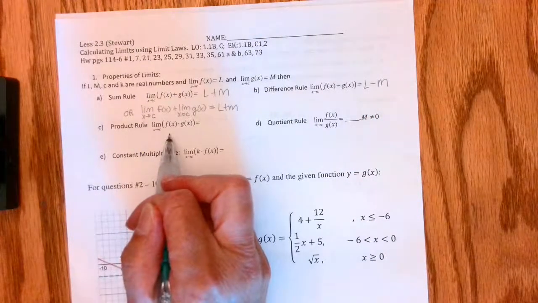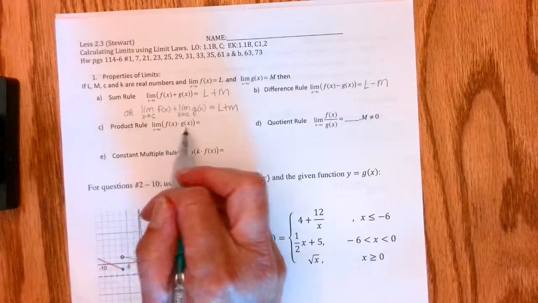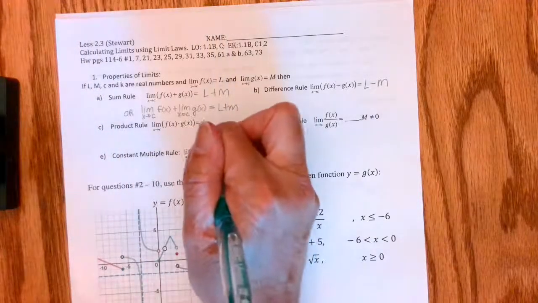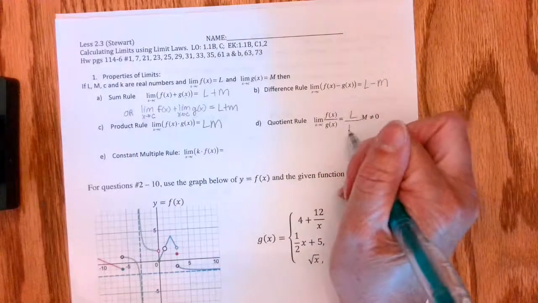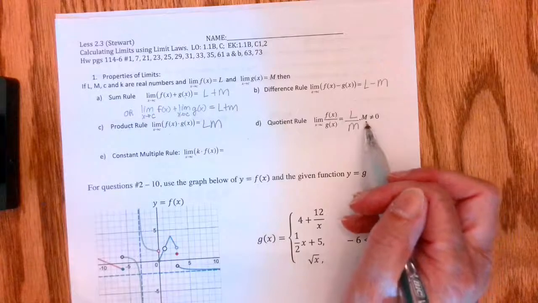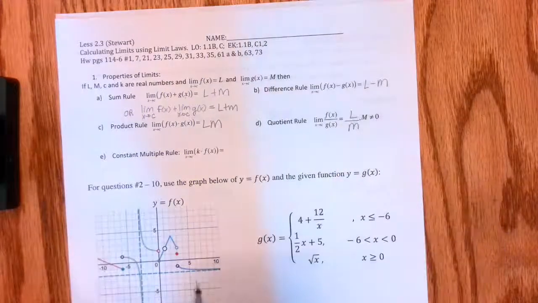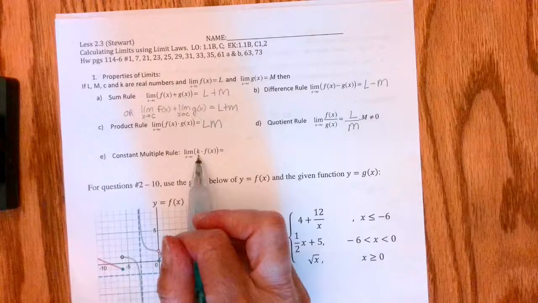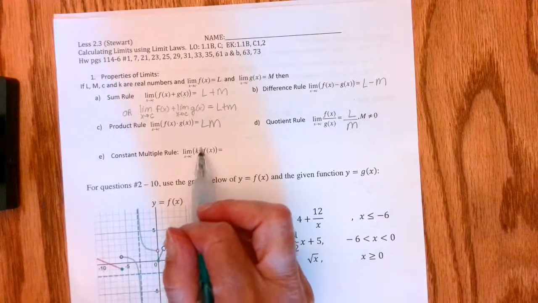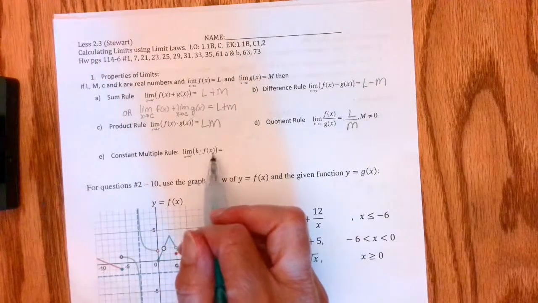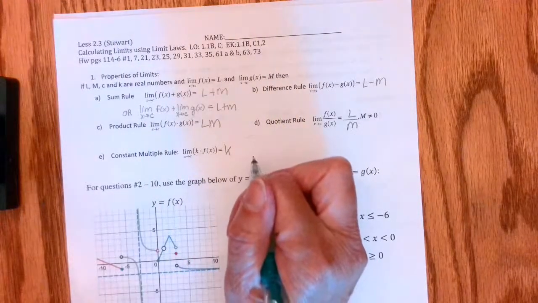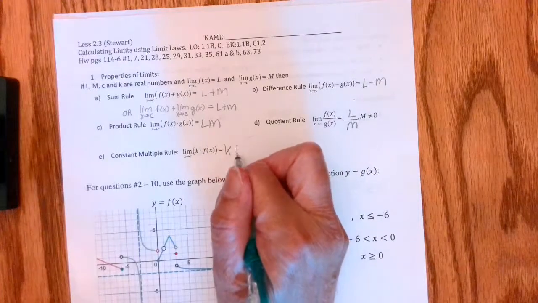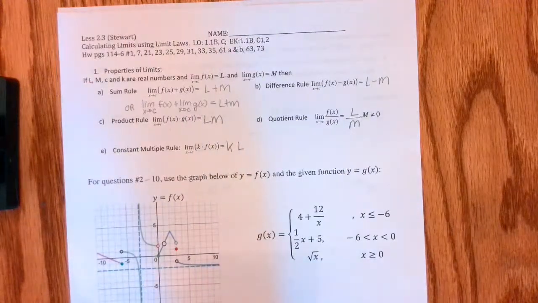The product rule is simply the limits of each individually multiplied together. And the quotient rule, you're dividing. The only thing to be watchful of is that M, the denominator, doesn't go to 0. The constant multiple rule says that if I have just a number factor in front of any function, that constant carries over to the limit by multiplication.